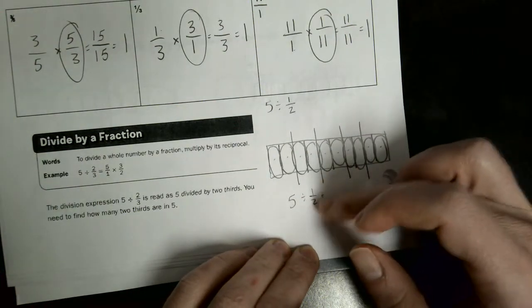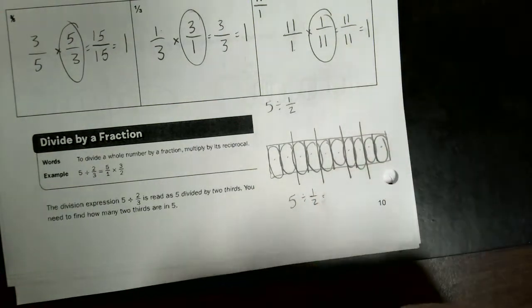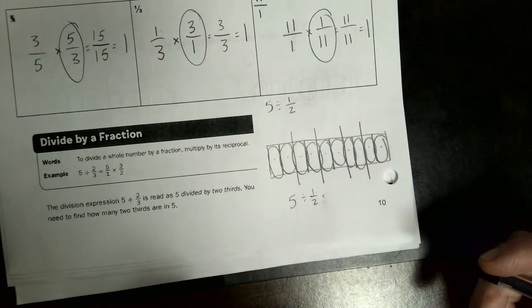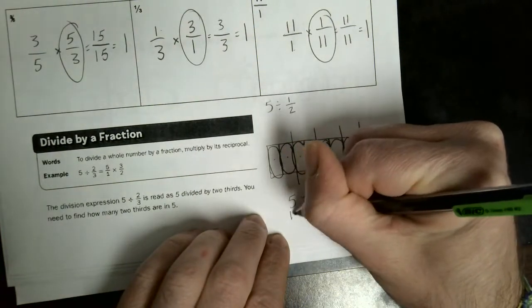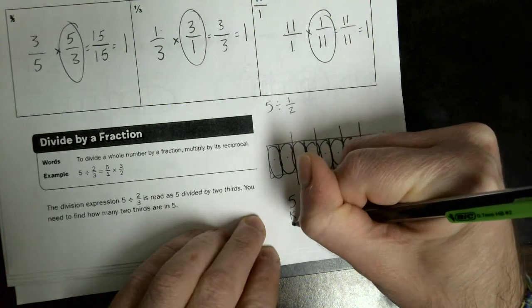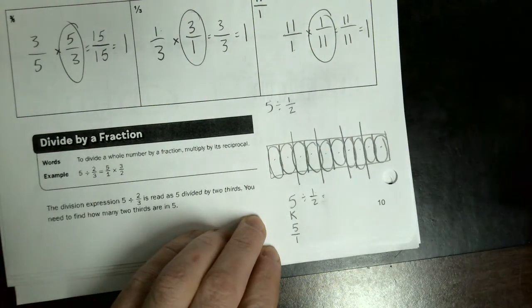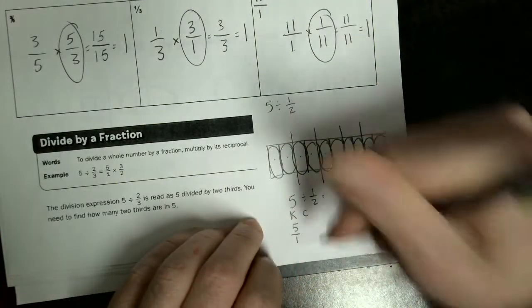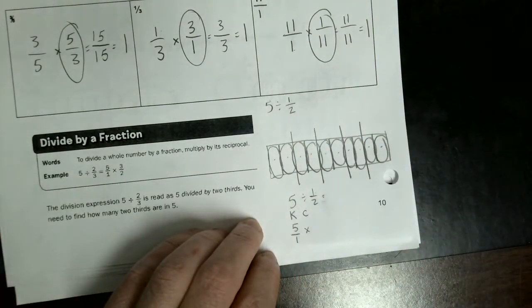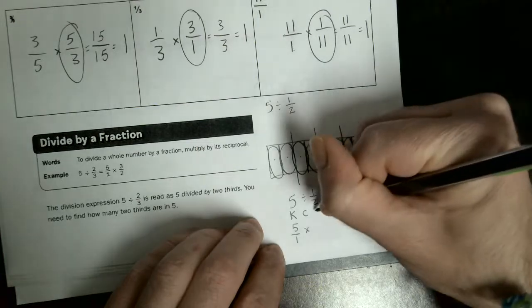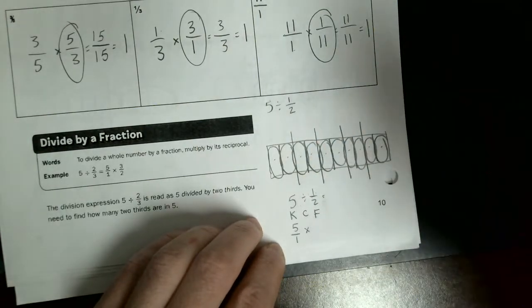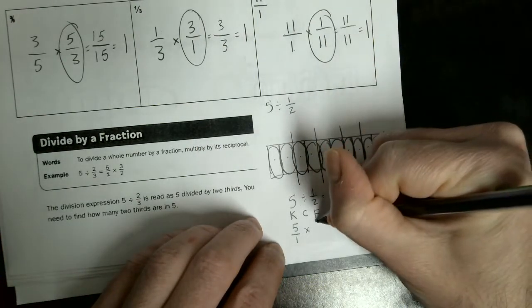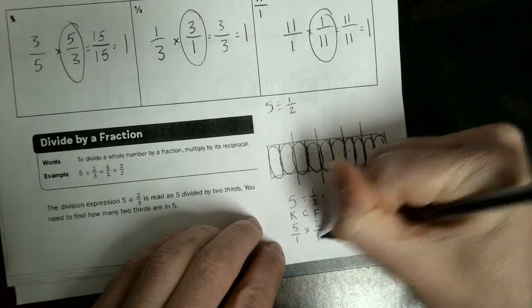But this is not 2 right now. This is 1/2. So what if we flipped it? What if we kept the 5? We're just going to keep the 5, but we might write it as a fraction. We changed the division to multiplication, and we flipped the fraction, meaning the reciprocal. We took the reciprocal of it, which would be 2/1.